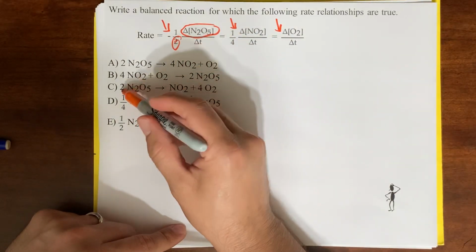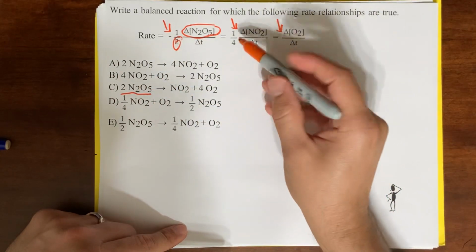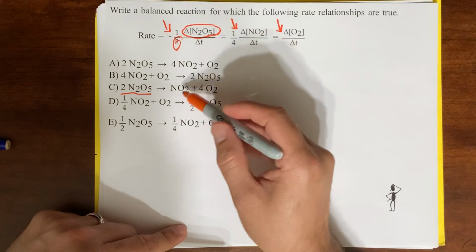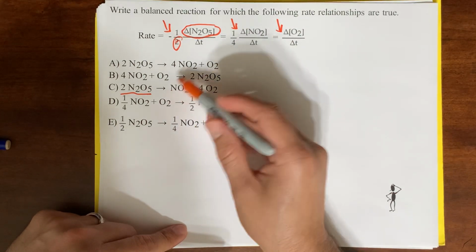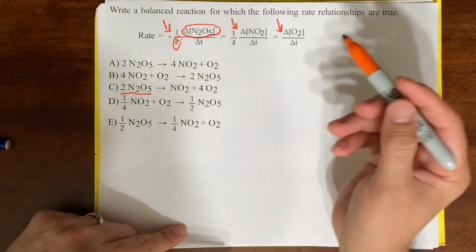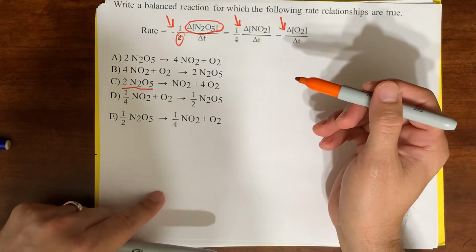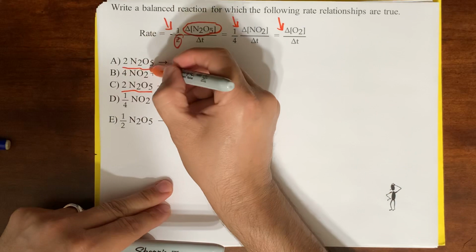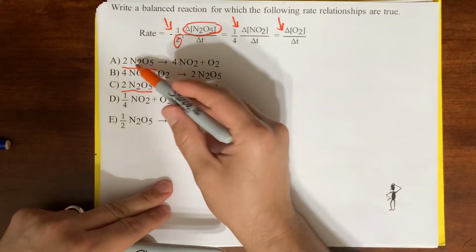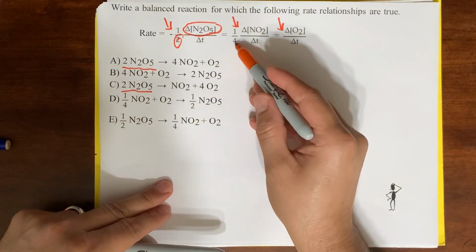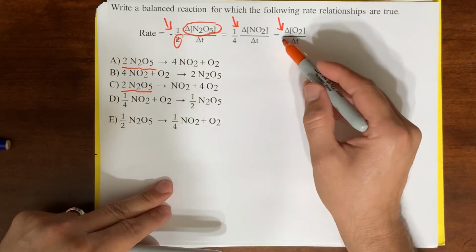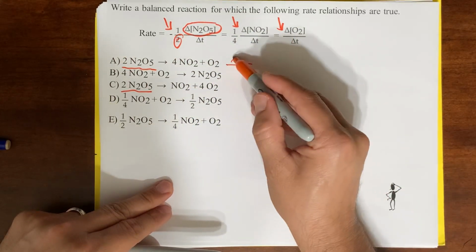So this one can be the answer. Next, I see 4 NO2 but I have only 1, so that's not a correct answer. And this other option, 2 from N2O5, I see 4 from NO2, here 4 from NO2. Oh, I have only 1 from O2. So the correct answer will be A.